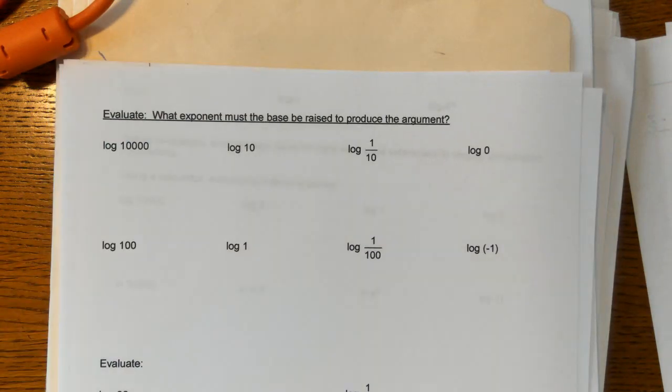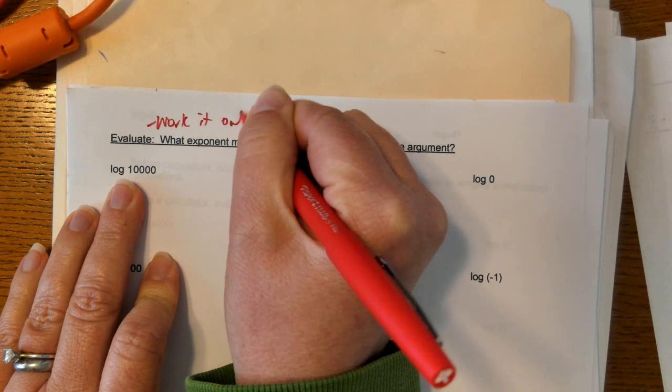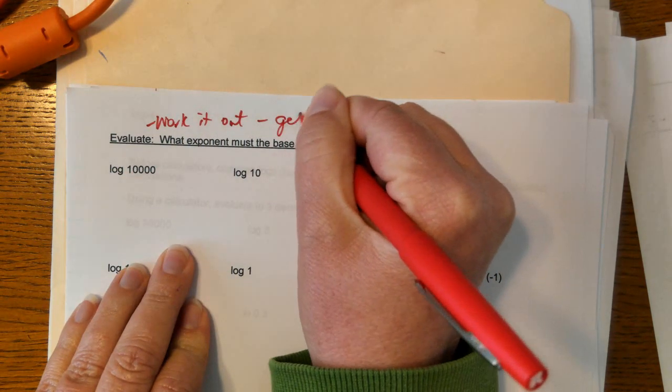Next group, evaluate. Evaluate means work it out. Get a single number answer.